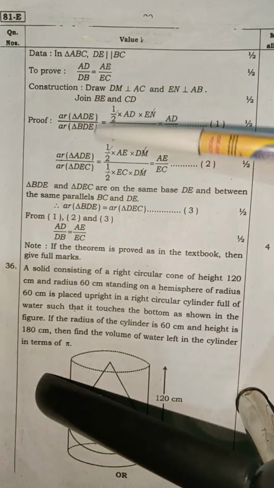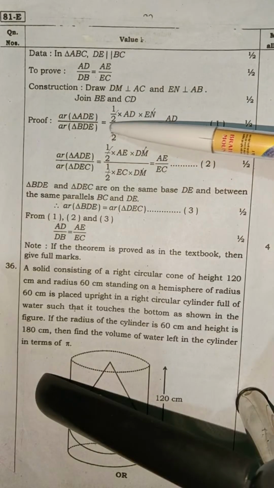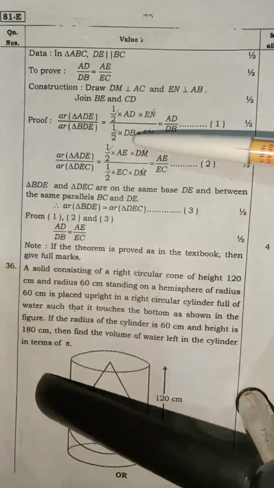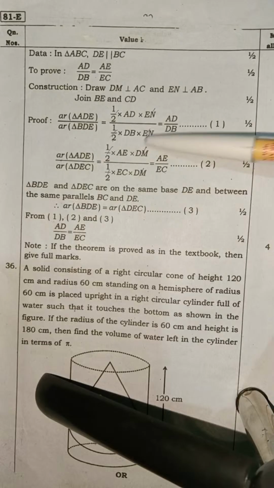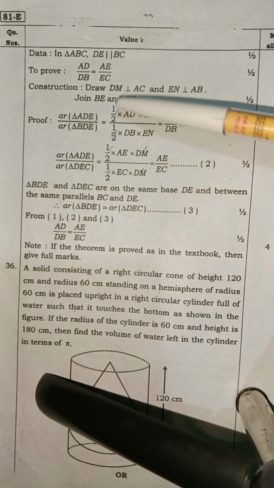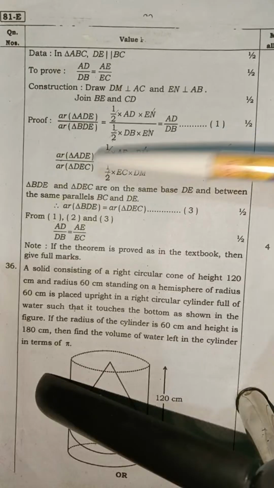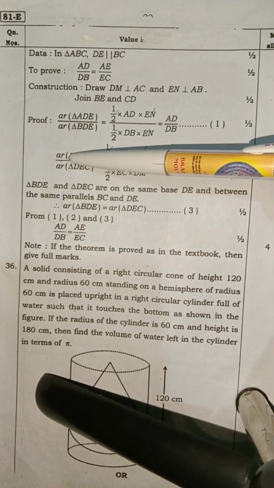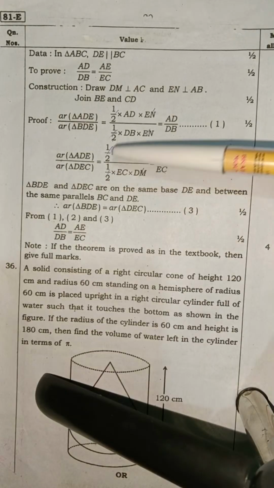Area of triangle ADE by area of triangle BDE. Area of triangle ADE is nothing but half into base into height, and area of triangle BDE is equal to half into DB into EN. So EN gets cancelled, half gets cancelled, remaining is AD by DB. Call this equation number 1. Similarly, we can write area of triangle ADE by area of triangle CDE.